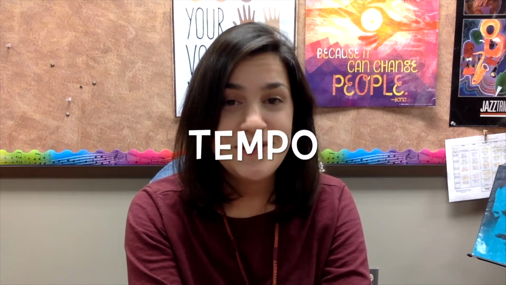Let's talk about some more musical opposites. The next opposites we are going to hear are fast and slow. When we're talking about fast and slow in music, we're talking about how fast or how slow the steady beat is moving. In music, this is called the tempo. So the tempo of the steady beat can be fast, or it can be slow, or it can be in the middle.